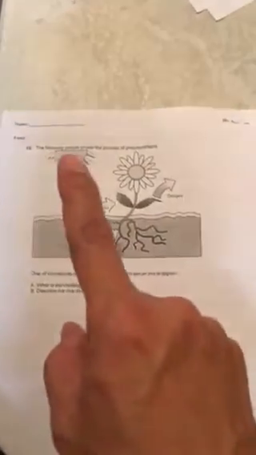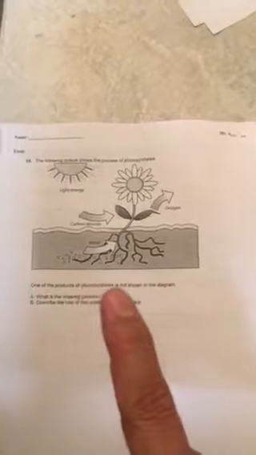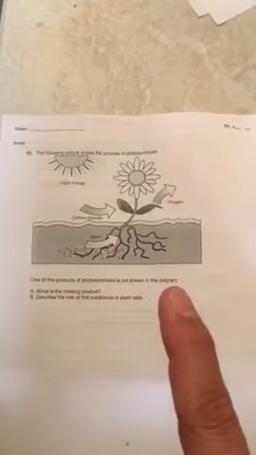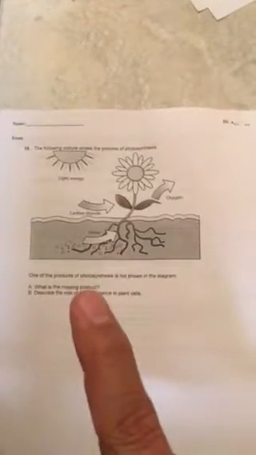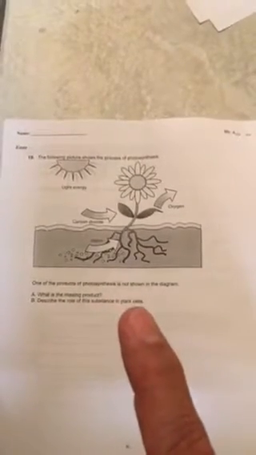19. The following picture shows the process of photosynthesis. One of the products of photosynthesis is not shown in the diagram. A. What is the missing product? B. Describe the role of the substance in plant cells.